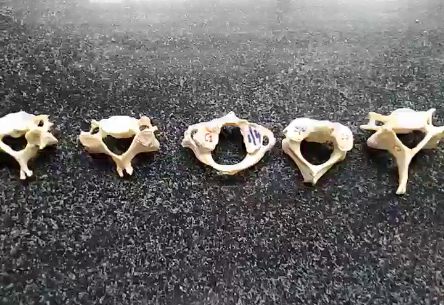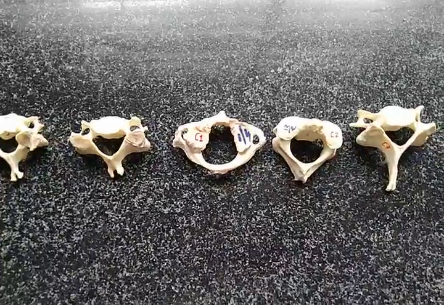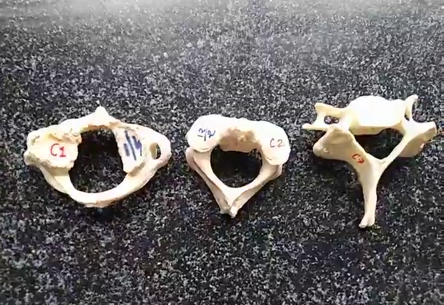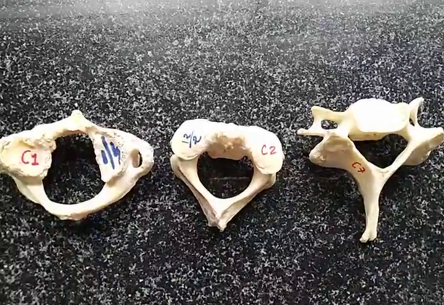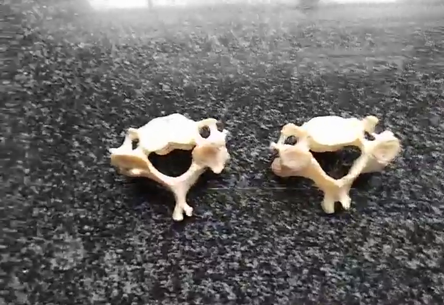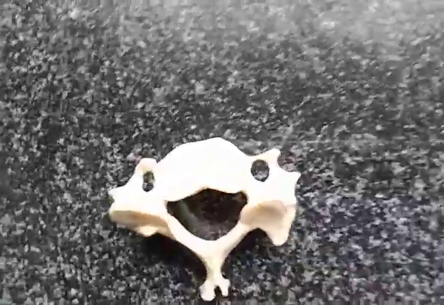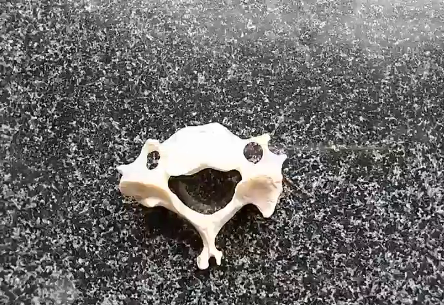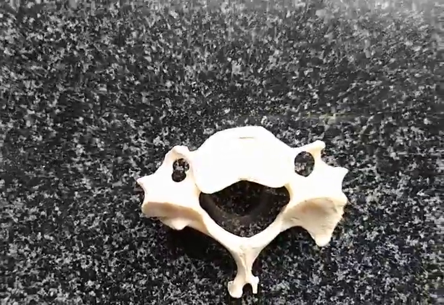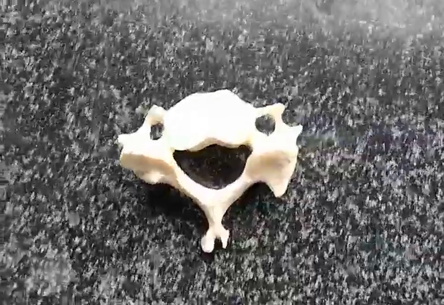The atypical cervical vertebrae are numbers 1, 2 and 7, which we can identify by their special features. So these are the atypical cervical vertebrae, and this is a typical cervical vertebra. Let's first see the typical cervical vertebra.